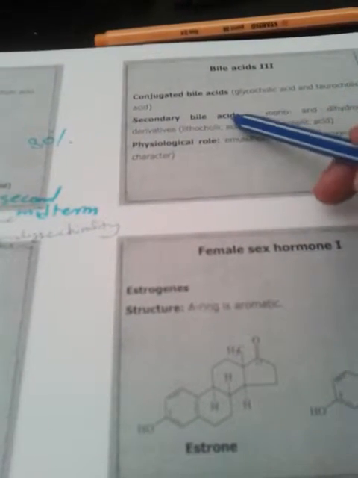Conjugated bile acid means glycocholic or taurocholic acid. Secondary bile acid is mono and dihydroxy derivative of that. Physiological role: emulsifying of fat. That's important. What is the physiological role of bile acid? Emulsify fat.